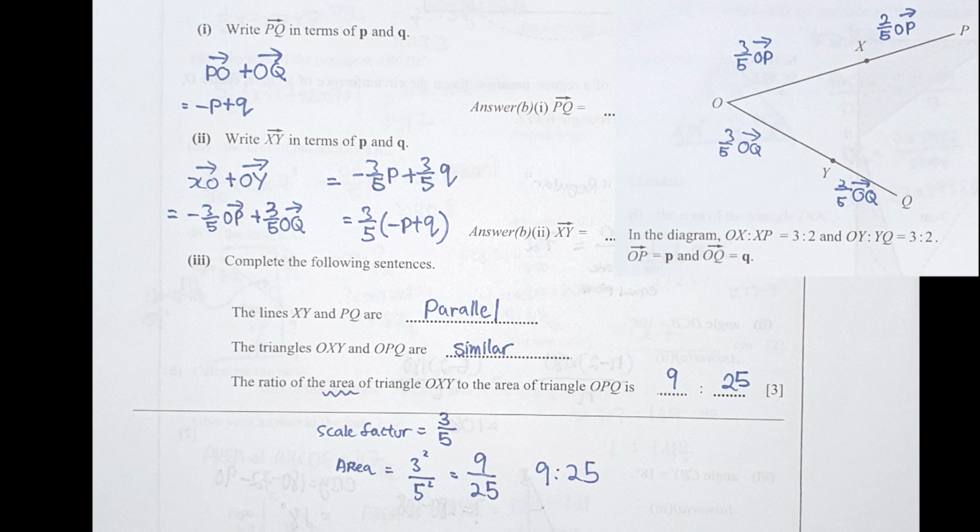Complete the following sentence. Okay, so XY and PQ are actually parallel because there's a repeating variable of negative P plus Q. Triangle OXY and OPQ are similar. Ratio of the area, okay, so this part we'll be using the scale factor that was shown over there. It's actually 3 over 5. So since it is area, you're required to square the entire scale factor, and you get the final result as 9 over 25, which translates into 9 to 25.